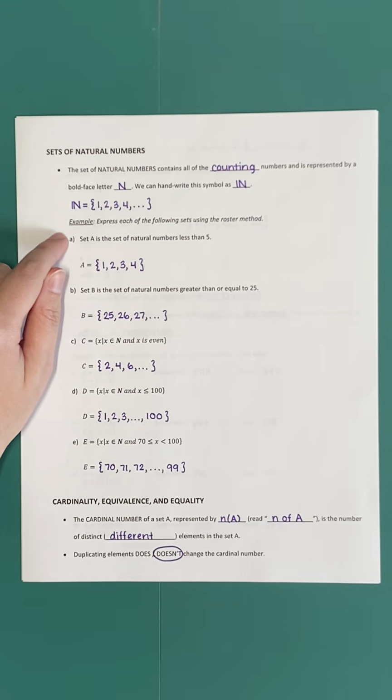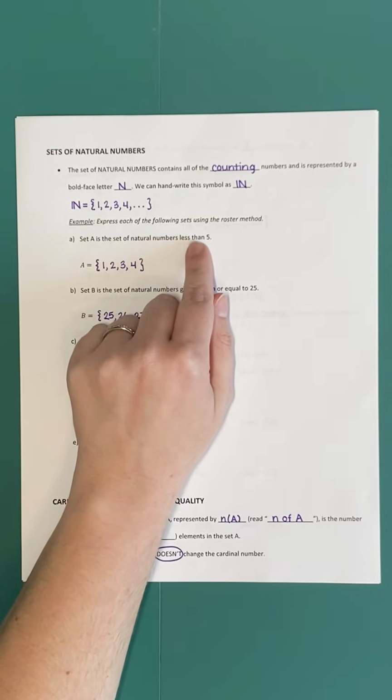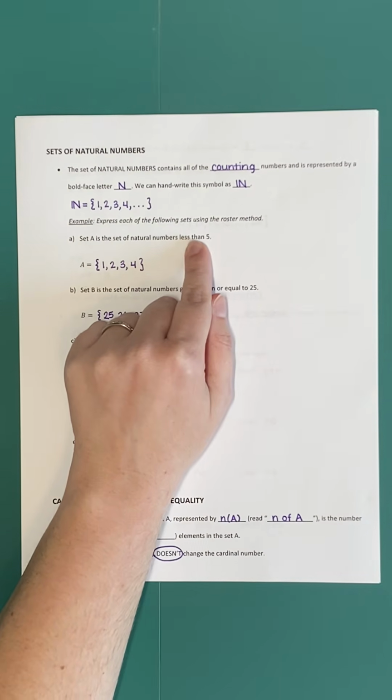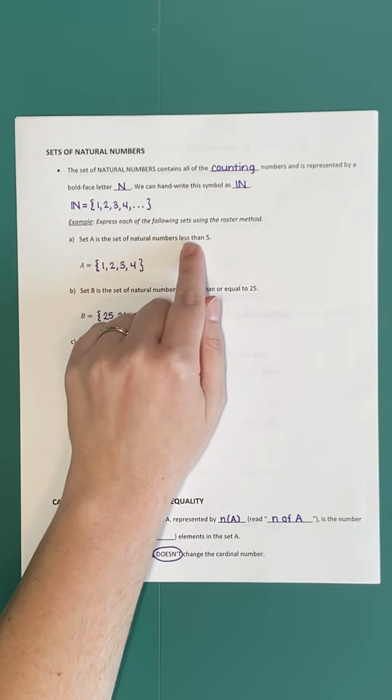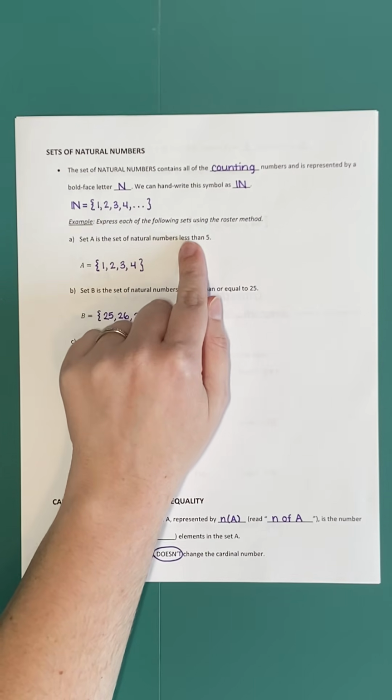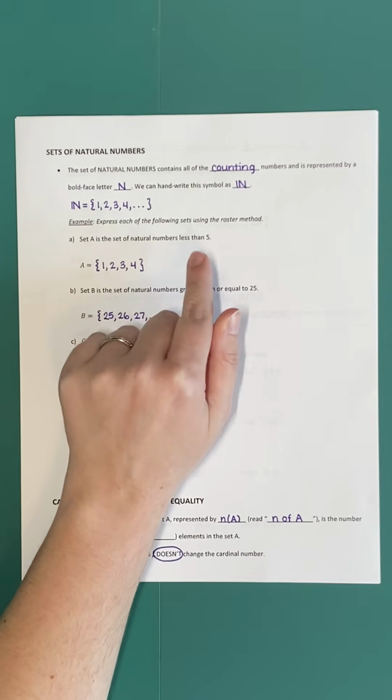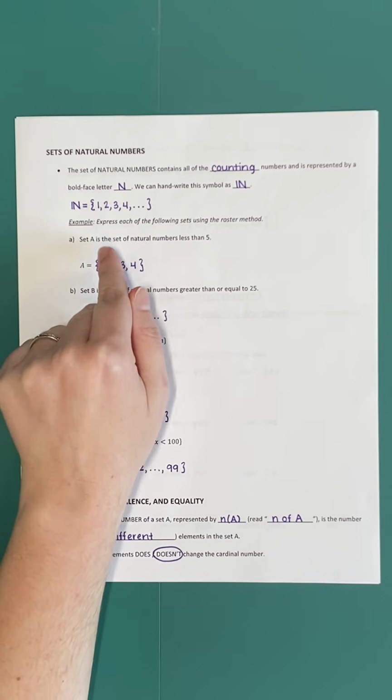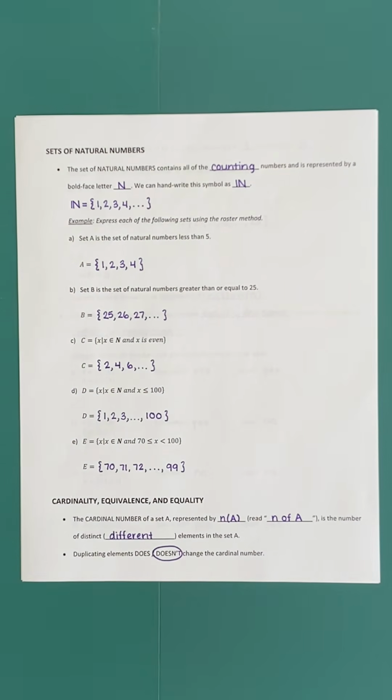Okay, now we're going to have to be careful with the wording. So the natural numbers less than 5. Notice it doesn't say 5 or less. It says strictly less than 5. What that means is that 5 is not going to be included in this set. Only numbers that are strictly less than 5 are going to be contained in this set.